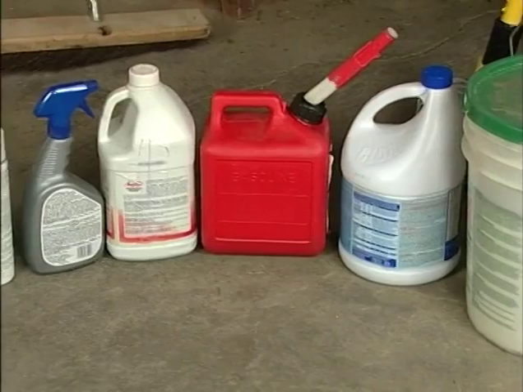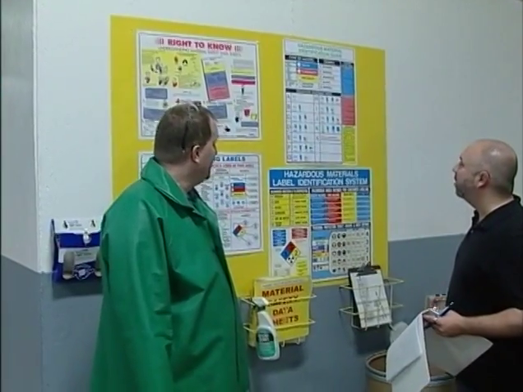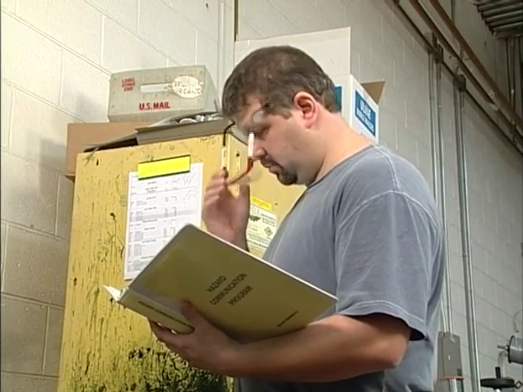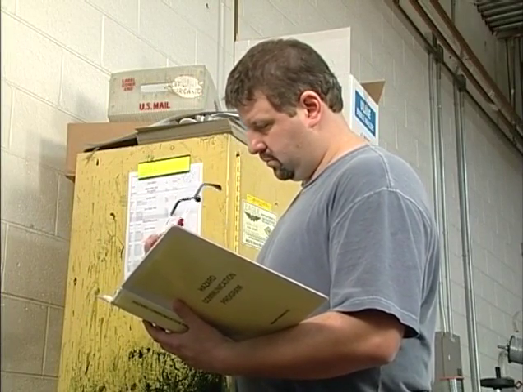that you may encounter in your workplace, which is why they are sometimes referred to as the right to know regulations. Their goal is to make sure that you have the information, training, and equipment you need to work safely around hazardous materials.